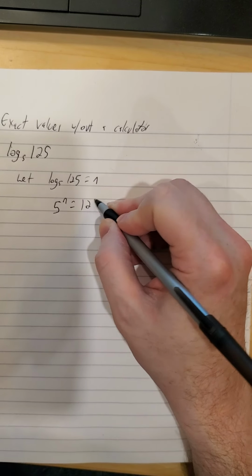I want the log base 2 of 32. Again, I can let it equal some placeholder variable. So 2 to some power is 32. Well, 32 is 2 to the 5th, so our power has to be 5.